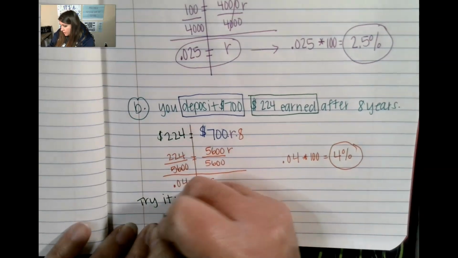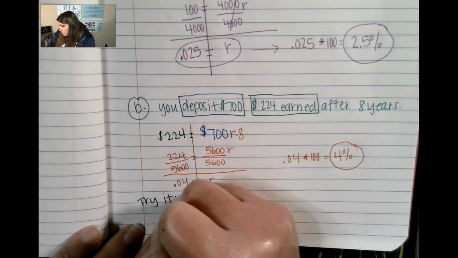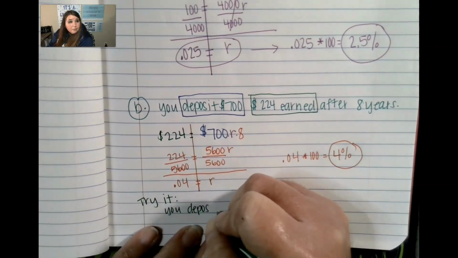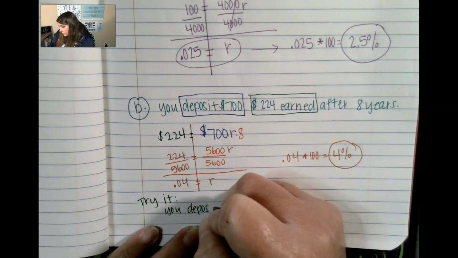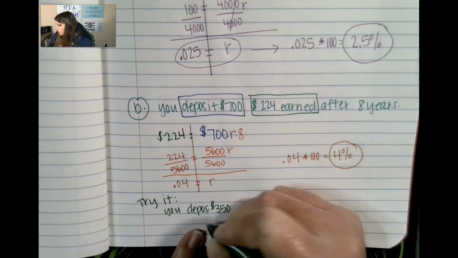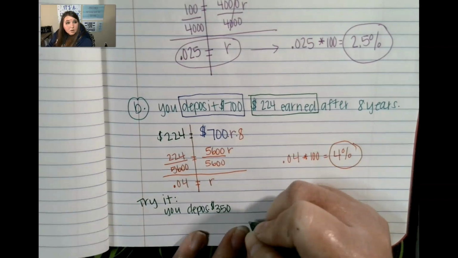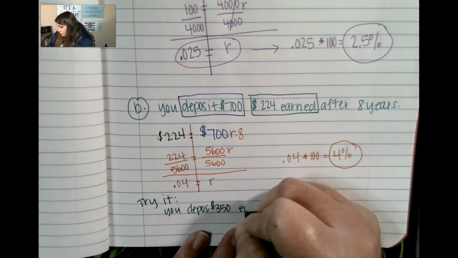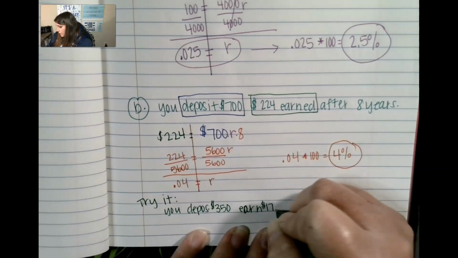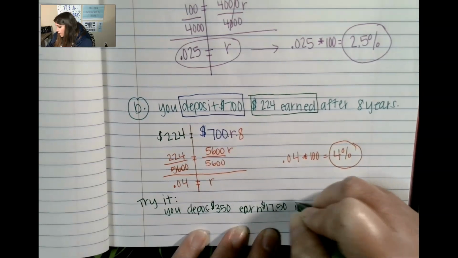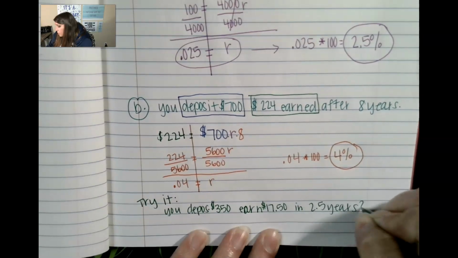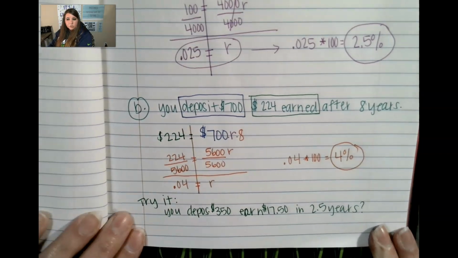I think you can do it. So you deposit $350 in an account, and you earn $17.50 in 2.5 years. I want to know, what is the simple interest rate?